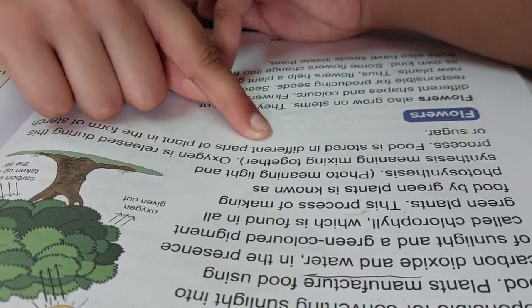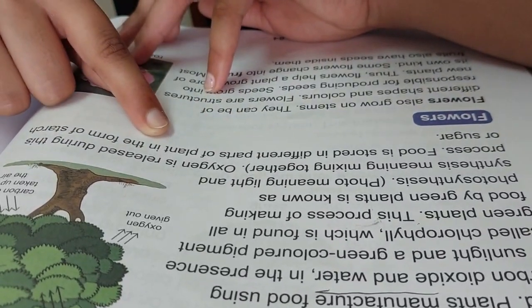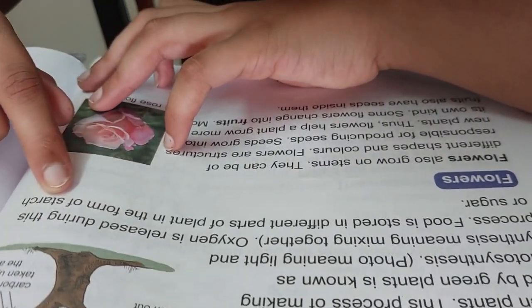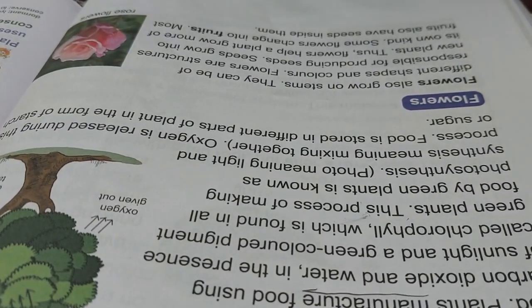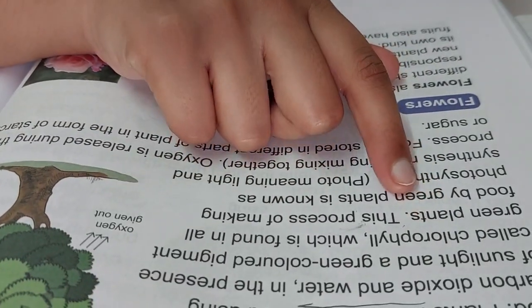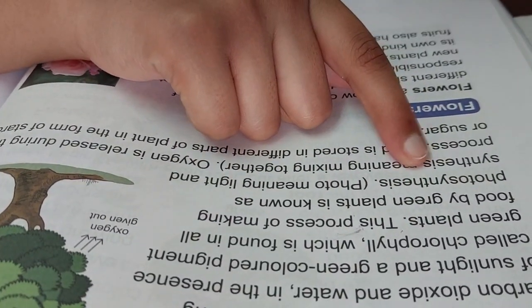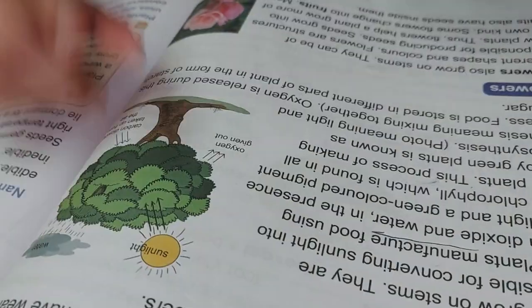Food is stored in different parts of the plant in the form of starch and sugar. So many of you might be wondering what is the meaning of chlorophyll and what is the meaning of photosynthesis. So I am going to tell you that chlorophyll is a green colored pigment that is found in green plants, but they can also be found in green stems.